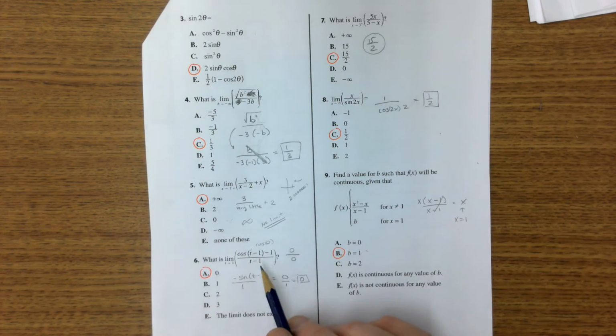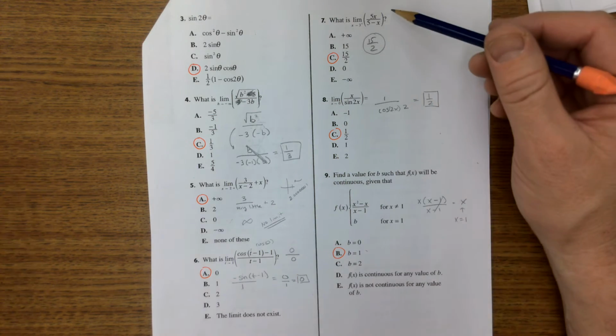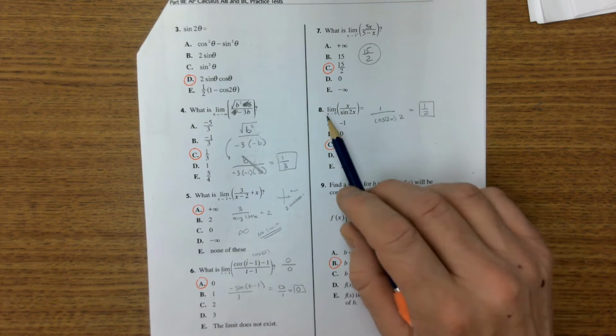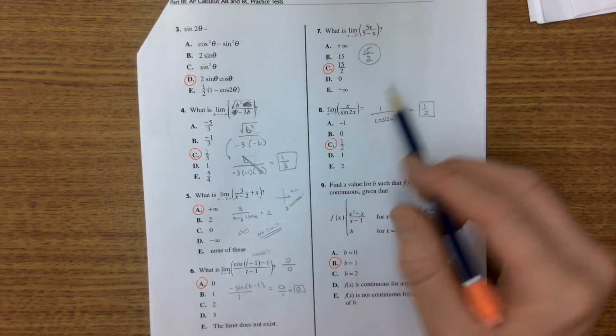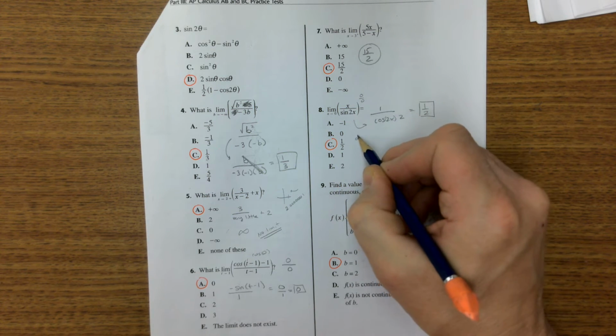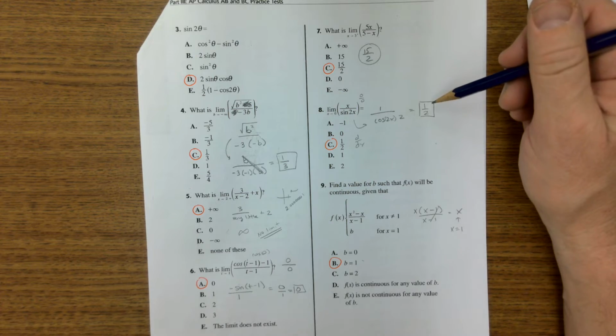Down here, we try to plug it in. It gave us 0, so that didn't work. Up here, we can plug in 3. All right, on this one again, plug in 0 and you get 0 over 0. Take the derivative, d/dx of both sides, and you have this. Now you can plug it in.